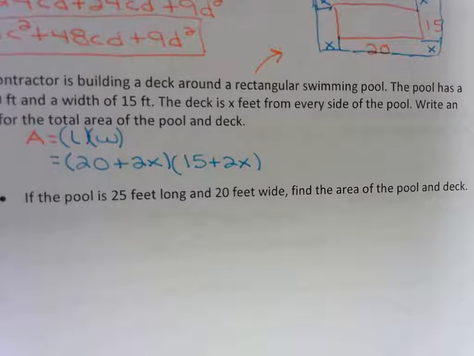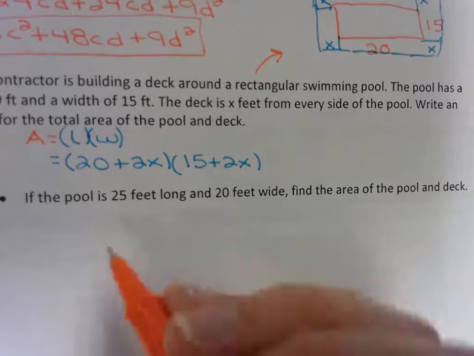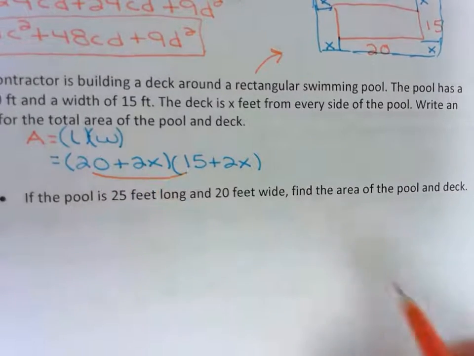Any questions on how I got that? Now, if I want to simplify this, this is a binomial times a binomial. I just distribute or FOIL it. So start with 20 times 15. What's 20 times 15?